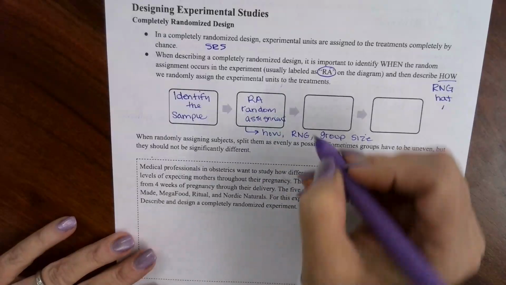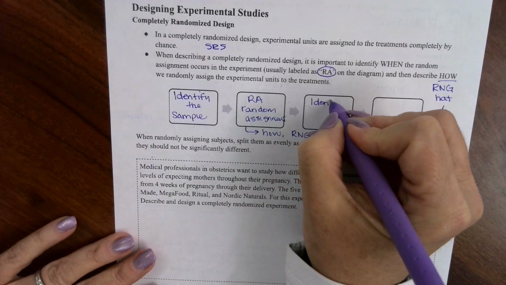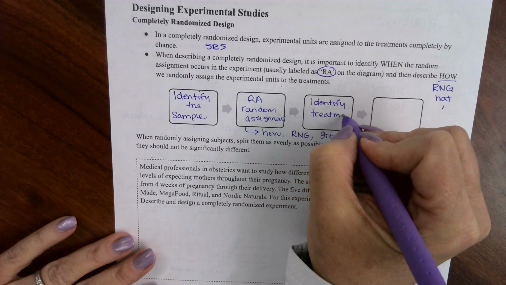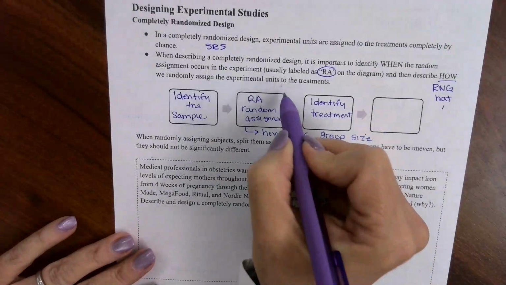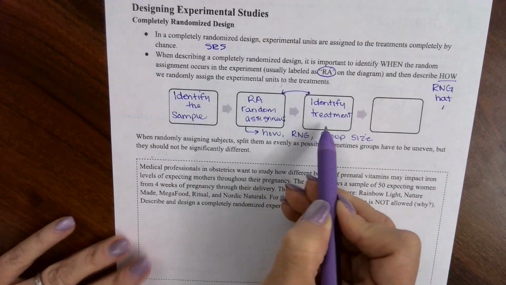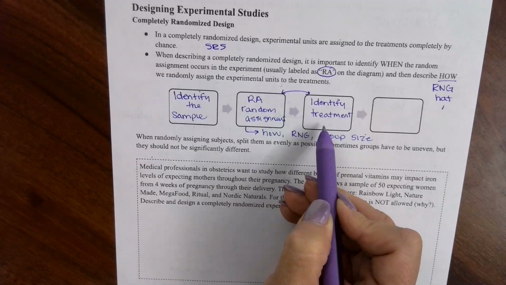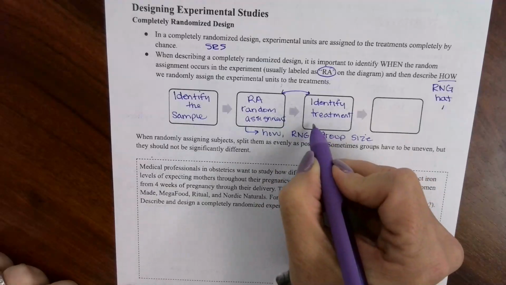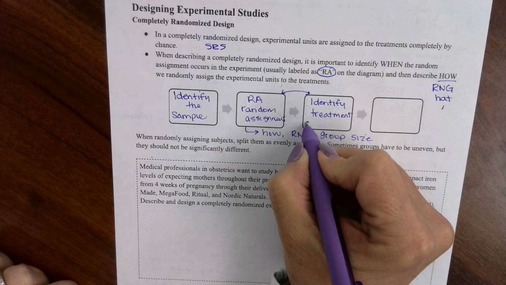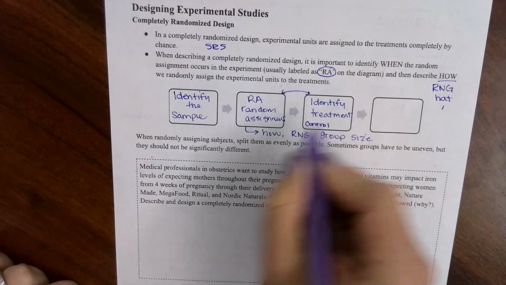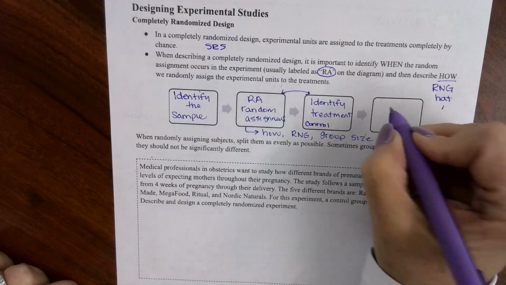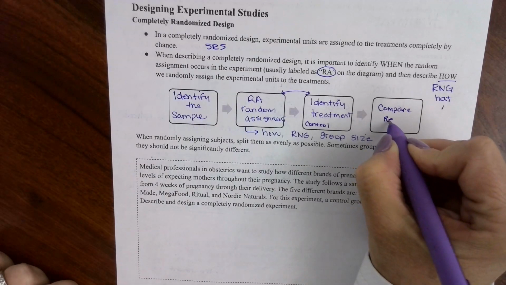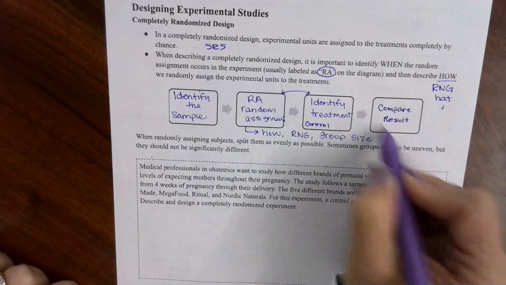Then the next thing that we're going to do is identify the treatment. Now, what we could do is these 2 could go backwards. We might identify the treatment and then based on our treatment, randomly assign to each of our treatments. And this may even be if we have a control group, so these 2 are kind of interchangeable. And then we always want to compare results. So this is really kind of our draw conclusions.